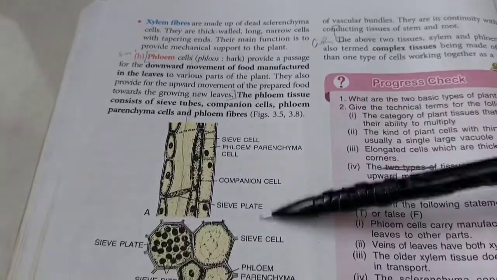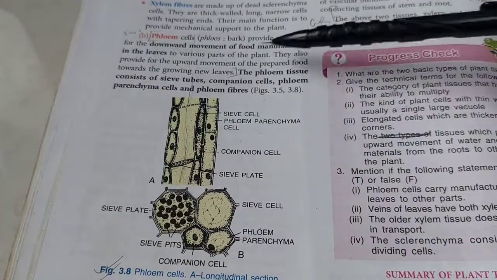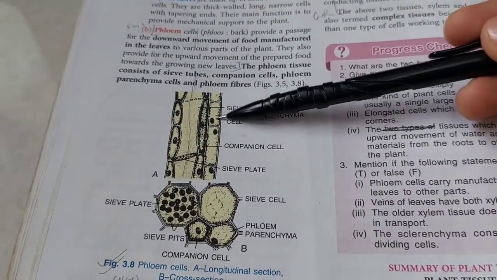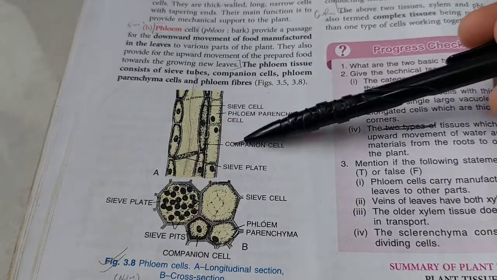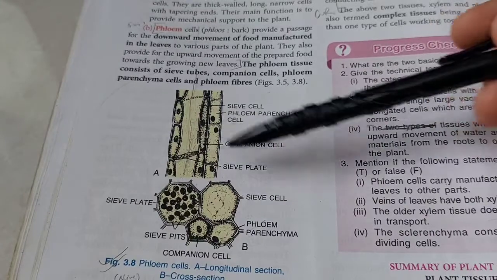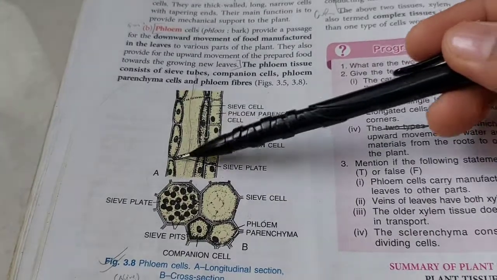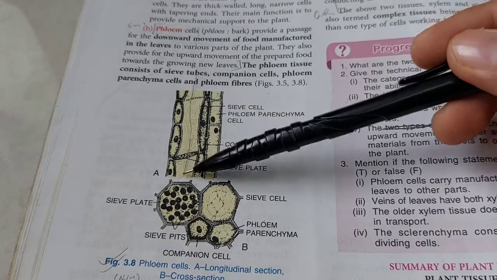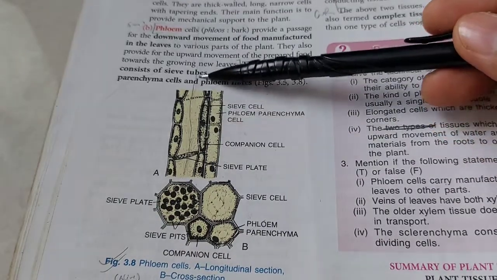Phloem, they help in transportation of food. There also are four types. This diagram is important. So I see a sieve cell. There is a phloem parenchyma, which will store food, of course. I see a companion cell, which gives company to the sieve cell to do its function. And I see sieve plates in between, which have some perforations or holes, forming a continuous tube through which food can pass.